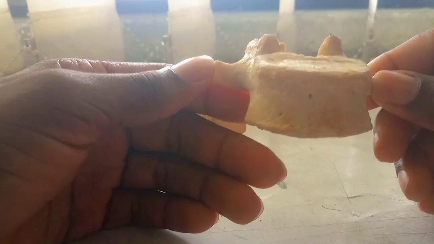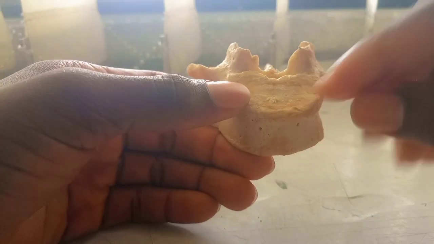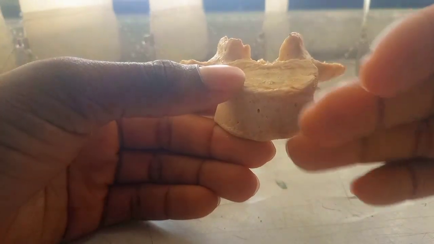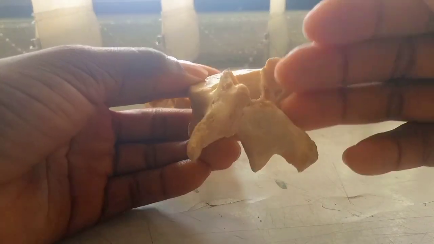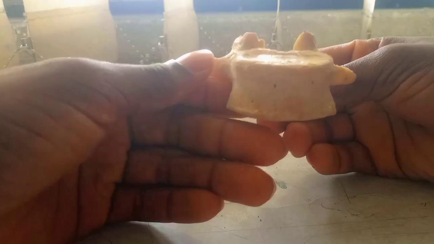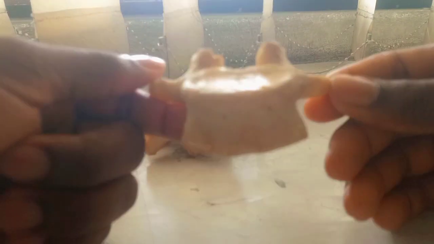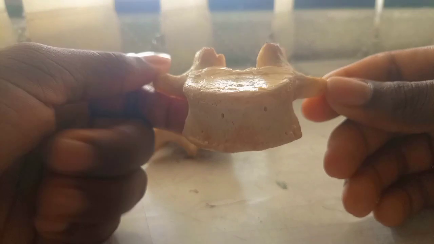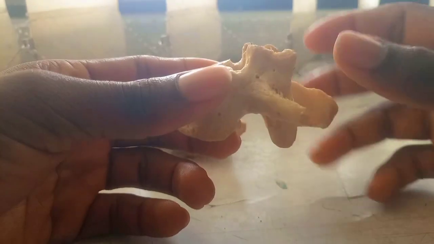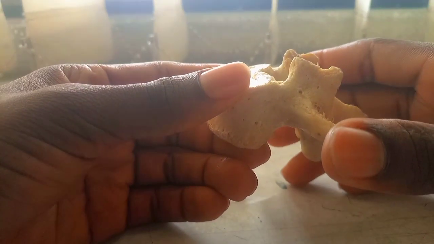So the lumbar vertebra is placed in such a way that the body faces anteriorly, as in front, while the vertebral arc, as you can see here, faces posteriorly, as in at the back. So the body is placed this way, as you can see here. Now, talking about the vertebral arc, I will show you where each of those features are.